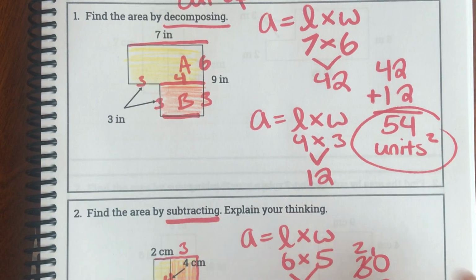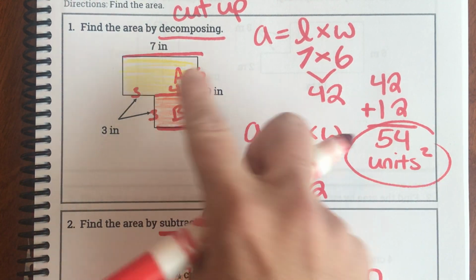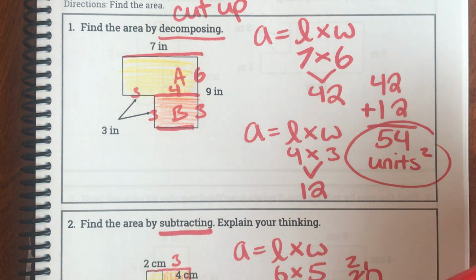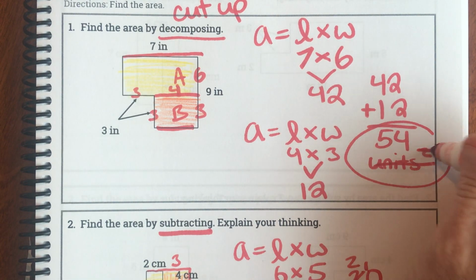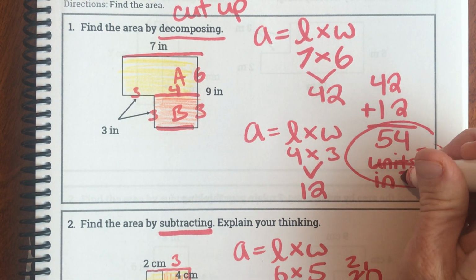I did notice, ladies and gentlemen, up here I had put units, but my measurement was actually inches. We'll have to make sure that we're really careful with that. It was inches.